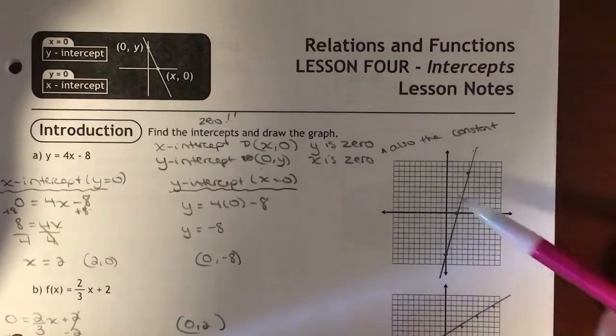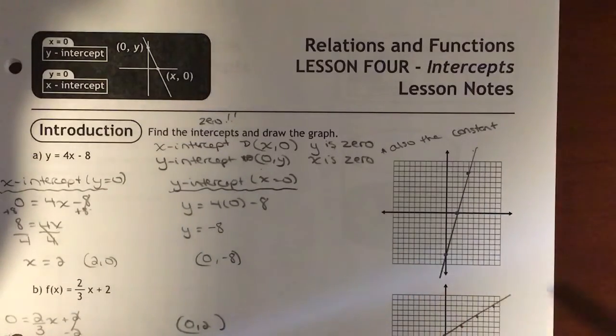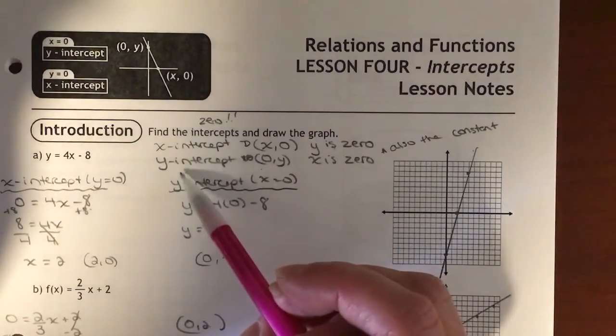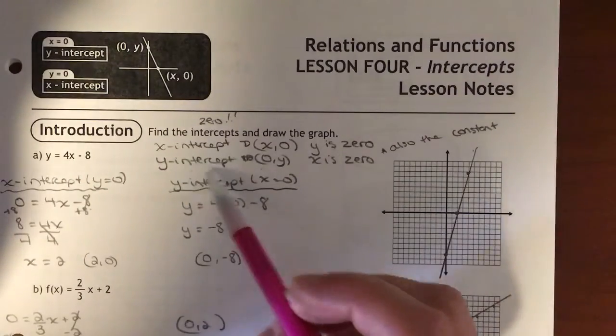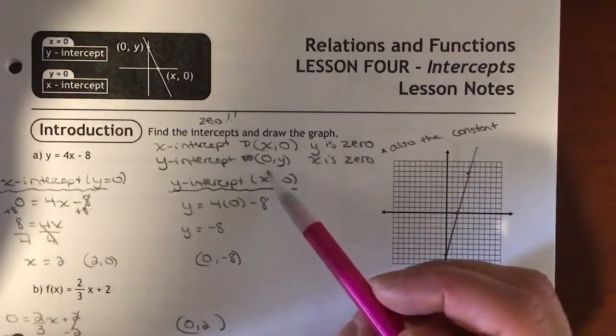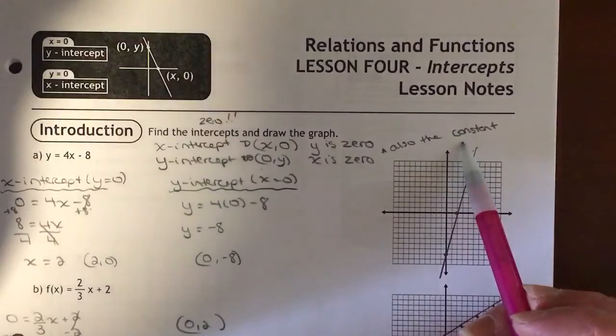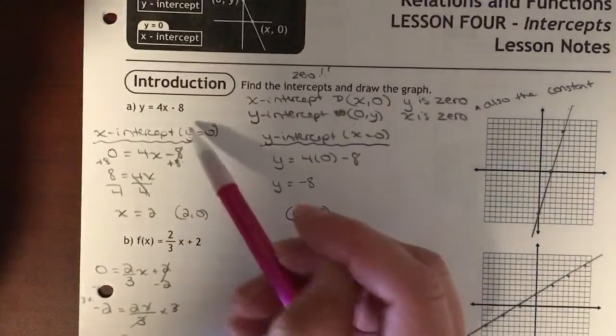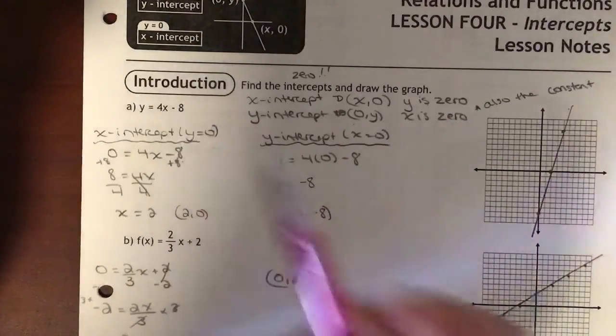Okay, and then we know that in linear functions, the y-intercept is also the constant in the equation. Okay, and by constant I mean this. It's not attached to a variable.